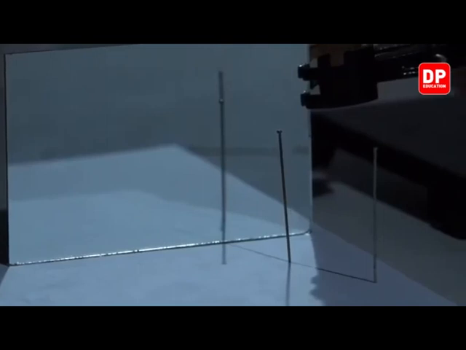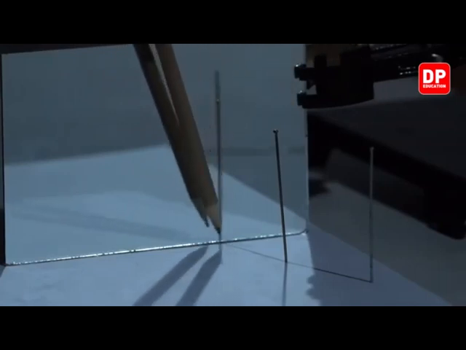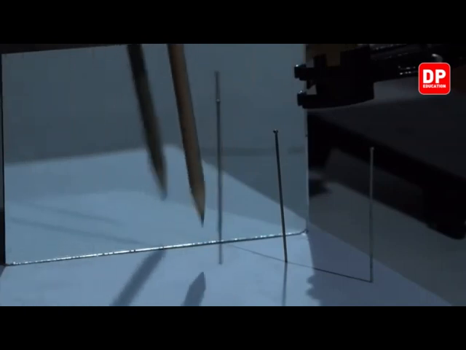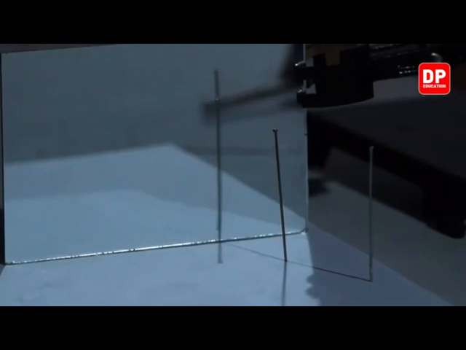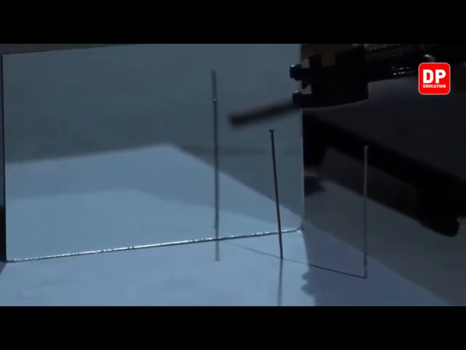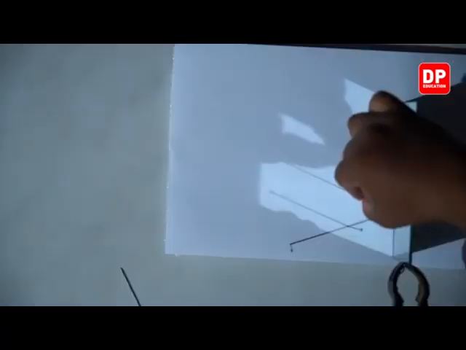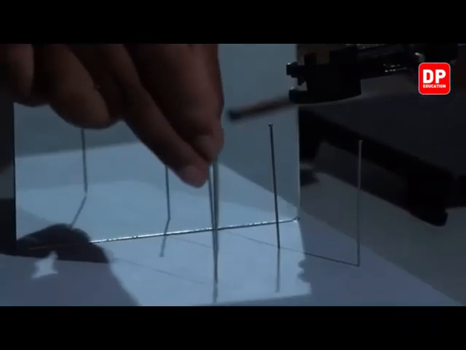My dear children, now you can see from this side the reflection of the shadow coming from the mirror. Along that line, we have to insert one pin like this, and then another one in the same shadow like this.